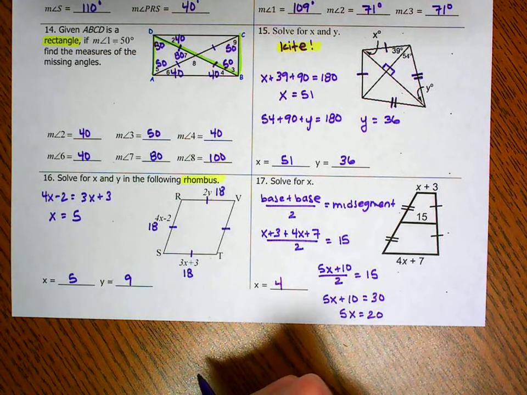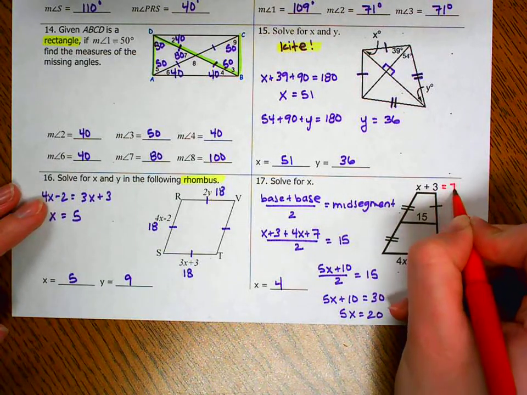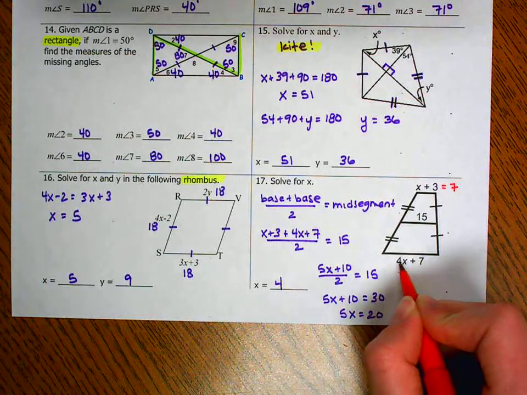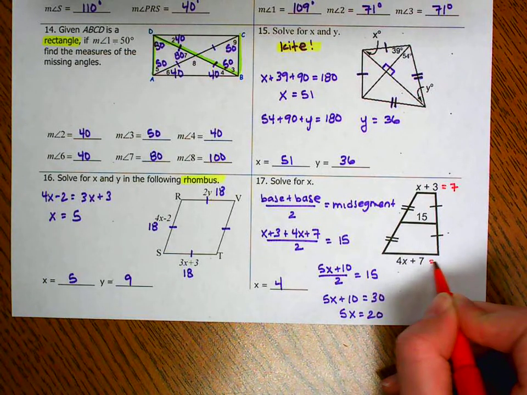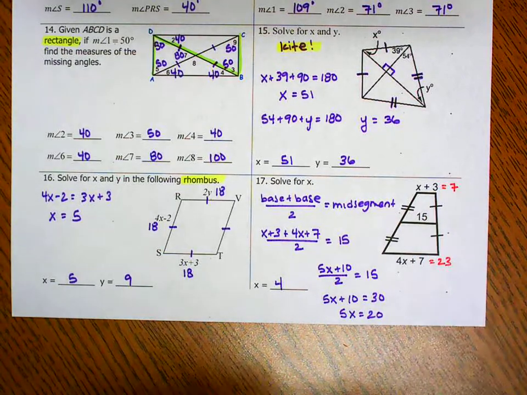Well, let's take a look to make sure that makes sense. Up here, I get a value of 7. Down here, 16 plus 7 is 23. 7 plus 23 is 30. 30 divided by 2 is 15. So that looks good to me.